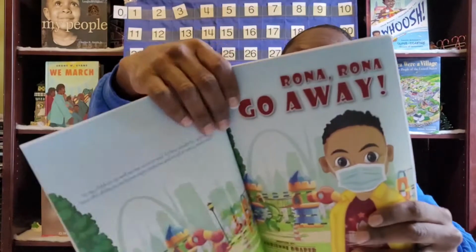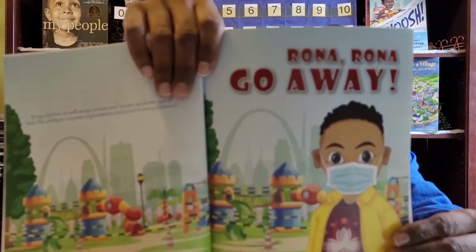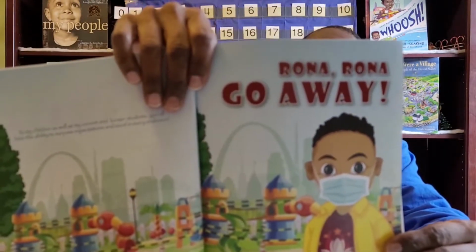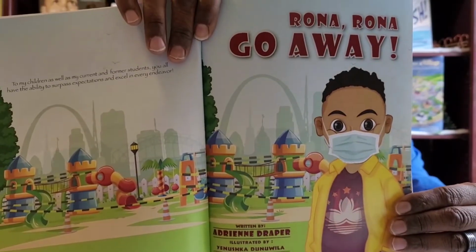Another part of the book we said we're going to talk about, we said front cover, back cover. This is the what? The title page. Everybody say title page. Title page. All right.